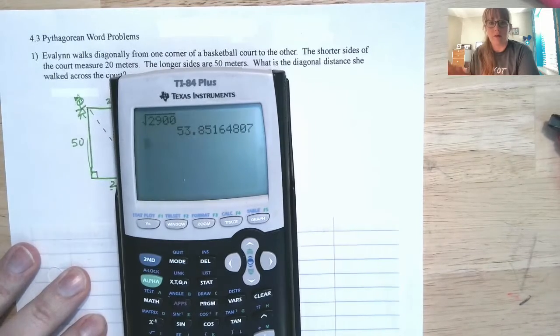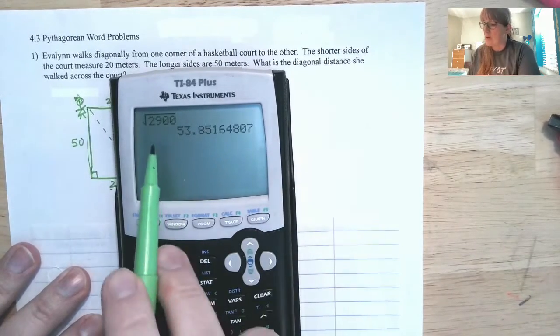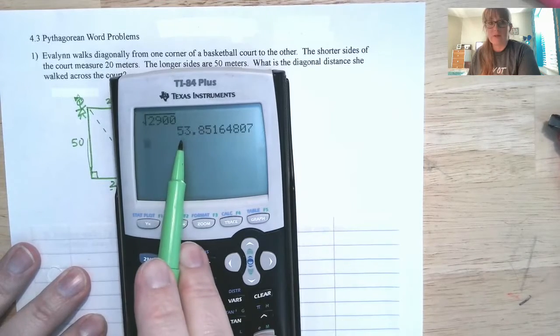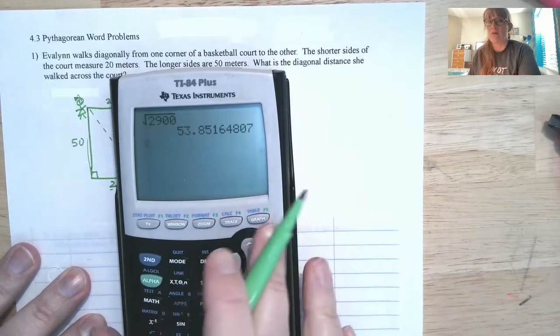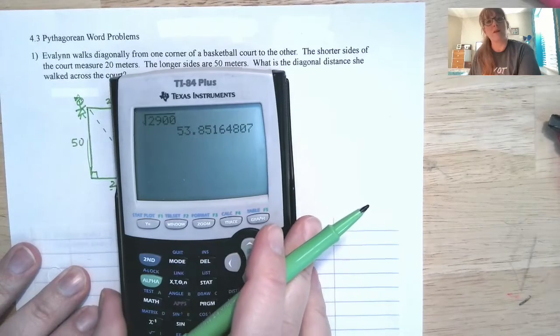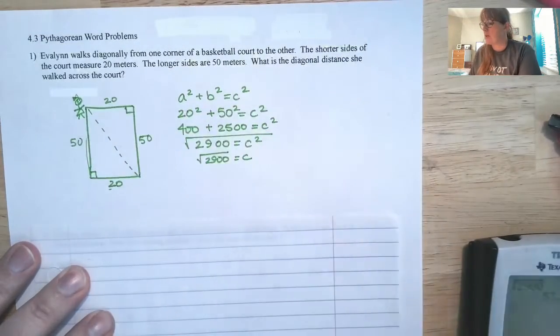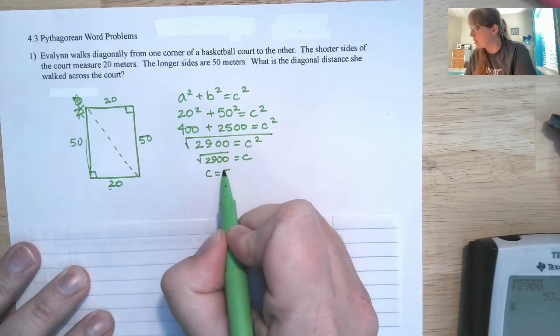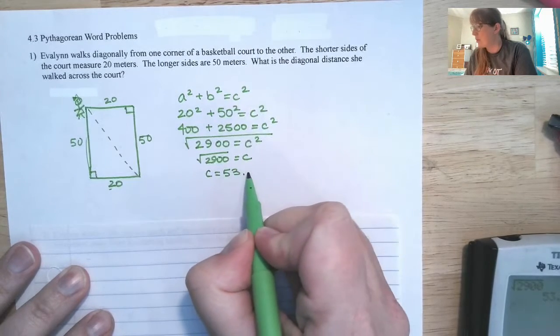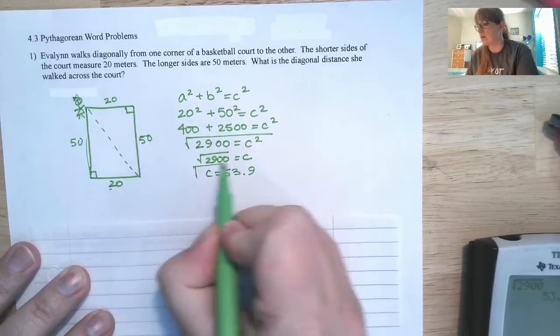We always say we went 10.2 or whatnot. So in this case, we have 53.9 if we round to the nearest tenth, or 53.85 if it says round to the nearest hundredth. So just make sure you're looking at the directions carefully on your problems to see what we're doing.